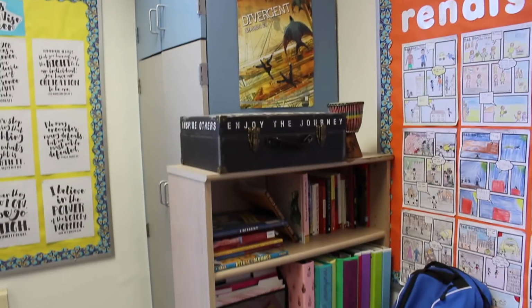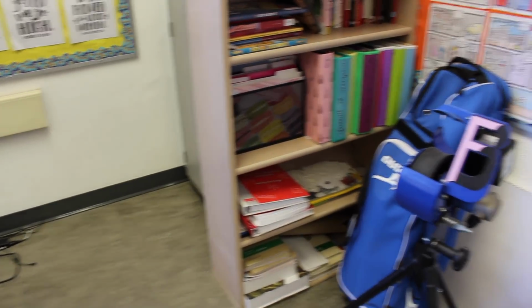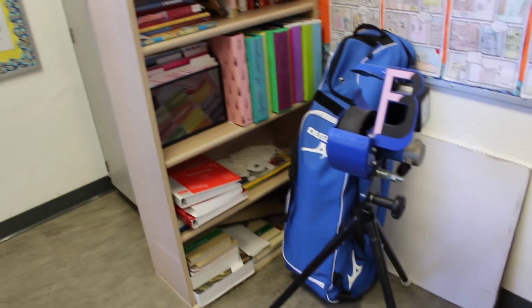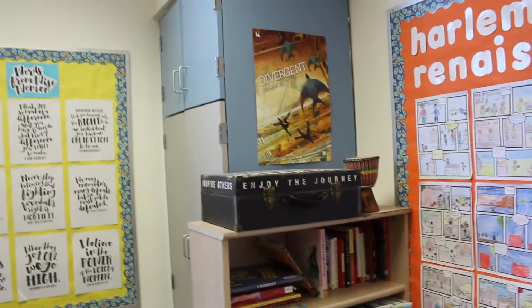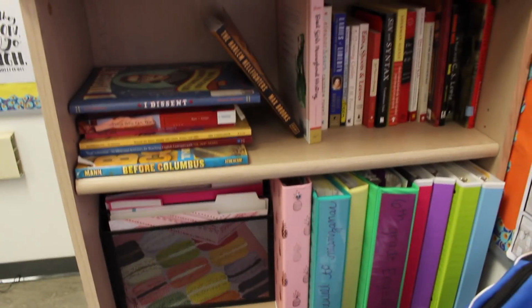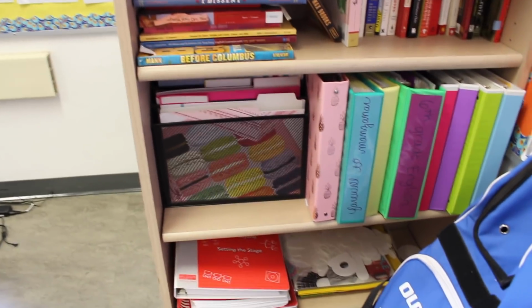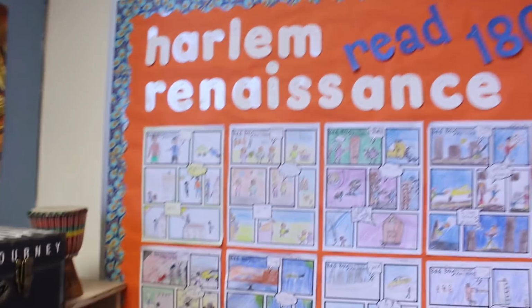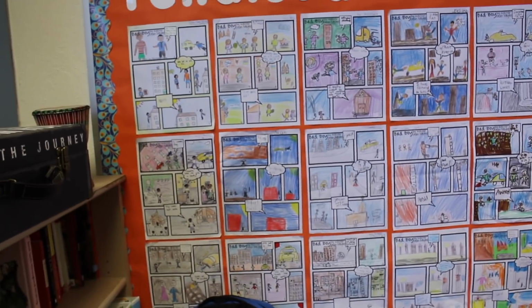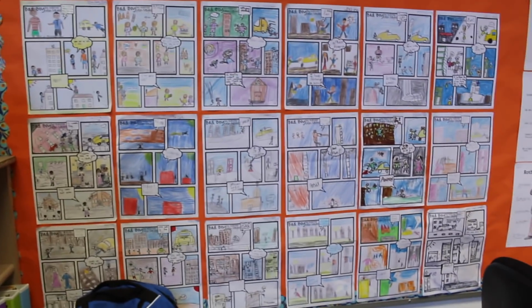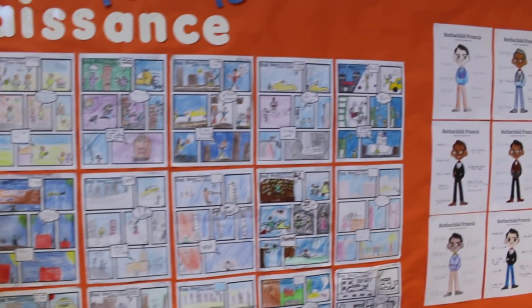So anyway, over here, this bookshelf is more like my stuff, and I have a pitching machine and a bunch of softball equipment because I'm the softball coach and I have to keep everything in my classroom. In here, I just have some, like these letters and stuff. I keep a lot of that. In this box, I just have some books that I enjoy reading and some curriculum over here. My Read 180 class did the unit on the Harlem Renaissance, and then they read a story and turned it into a little comic, and so I put those up. I thought those looked really nice.